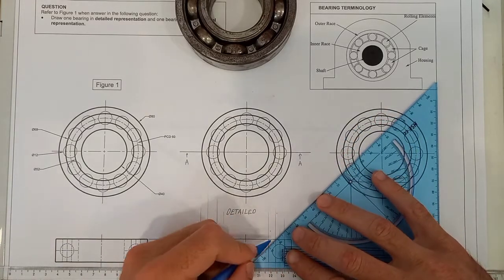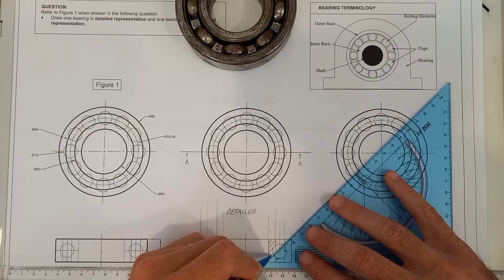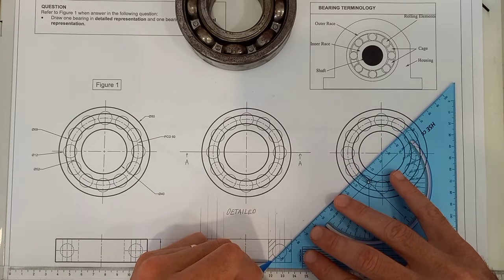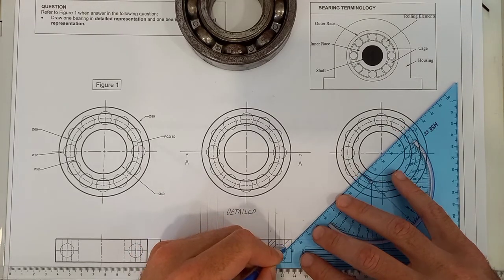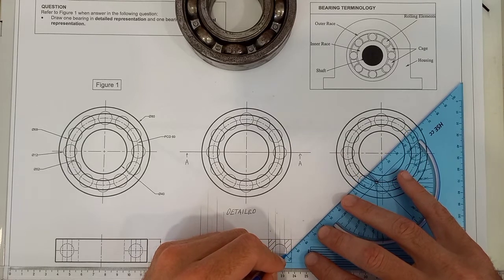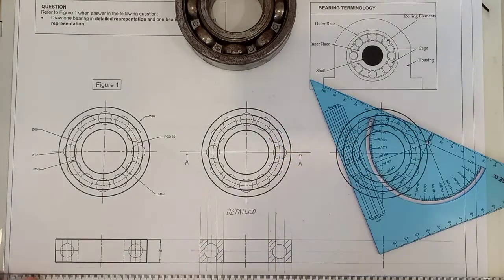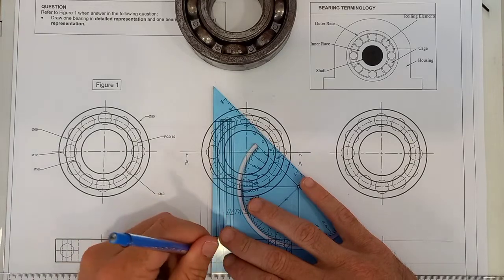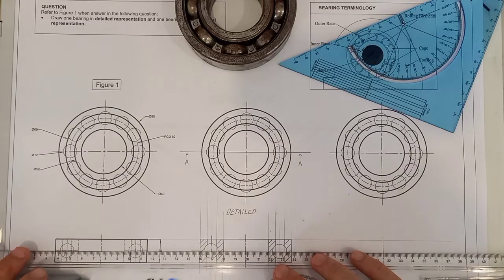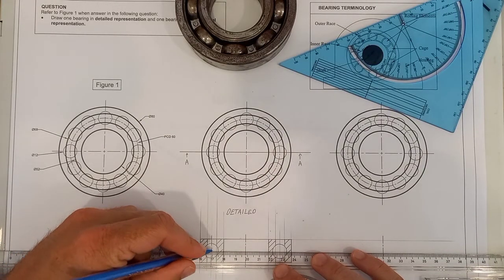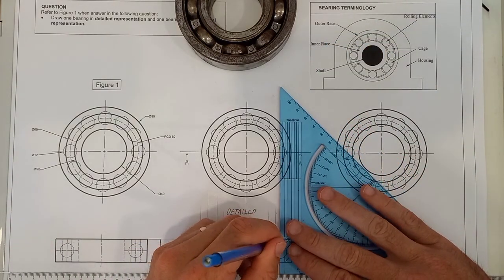Right, so we come across and we do the same thing on this side, ensuring that our hatching does not enter or go beyond the circumference of that rolling element. And there we have it. We have a bearing in detail. Now what I'm going to do is get some center markings in there. Remember, any kind of sphere like this or a circle needs a center marking. One long, one short. Go across to the right and produce the same.